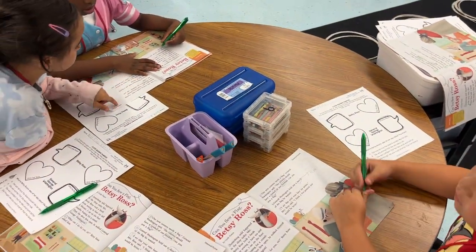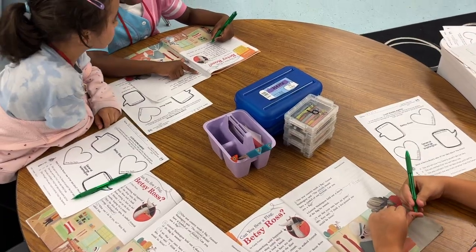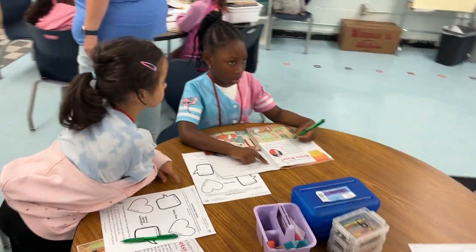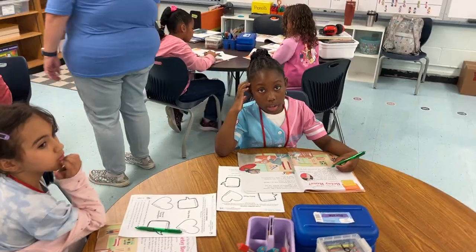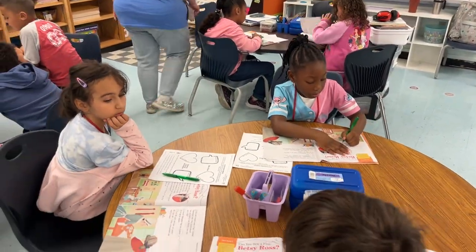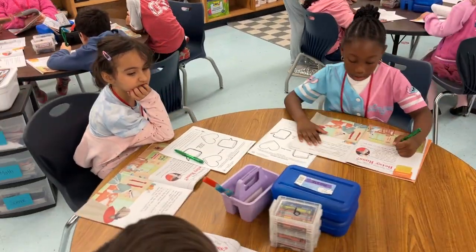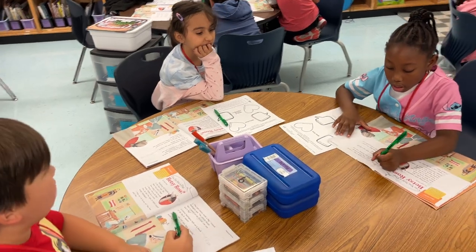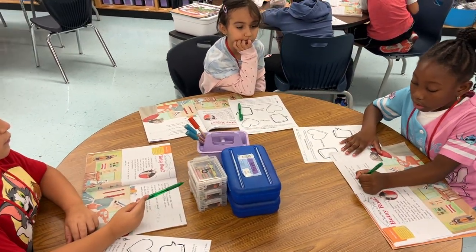No, that's the corn. No, that's about more. Hey, she gets stuck on a word. Can you help her? She gets stuck on a word. Can you help her with it?